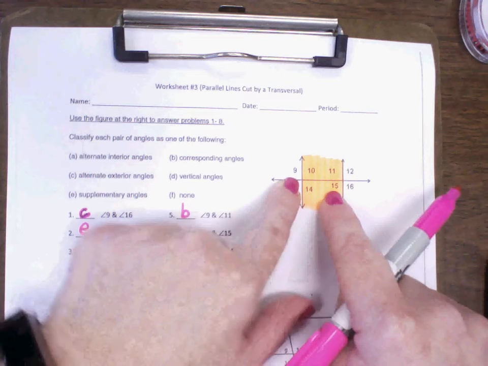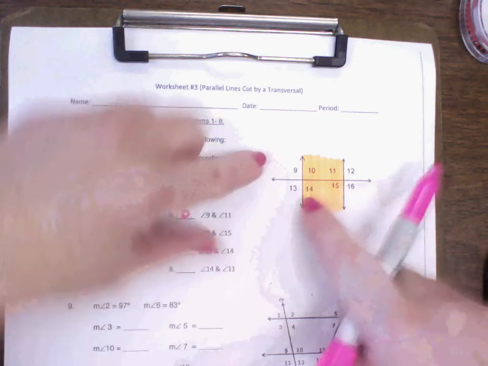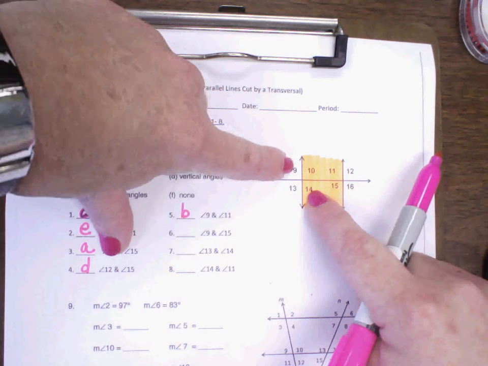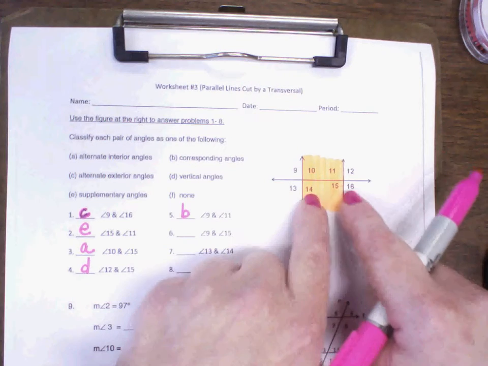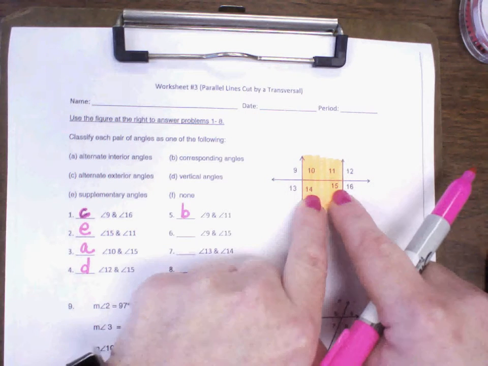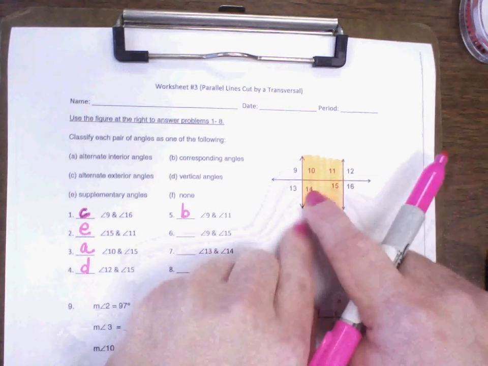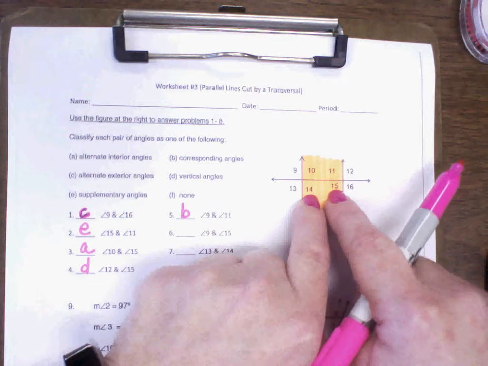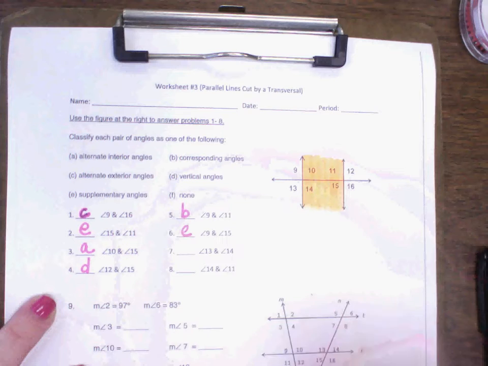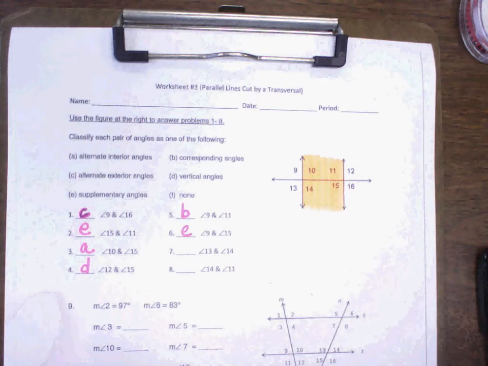What? They're supplementary? Yes, they are. And the only reason why they're supplementary is because 9 and 14 are vertical, and they're the same. So whatever it is, 9 and 14 are exactly the same, which means 9 and 15 are supplementary because 14 and 15 are same side interior. So those would be supplementary.